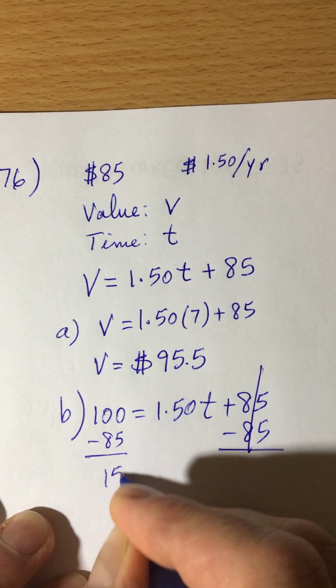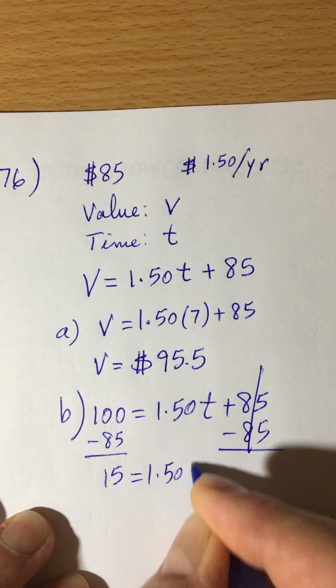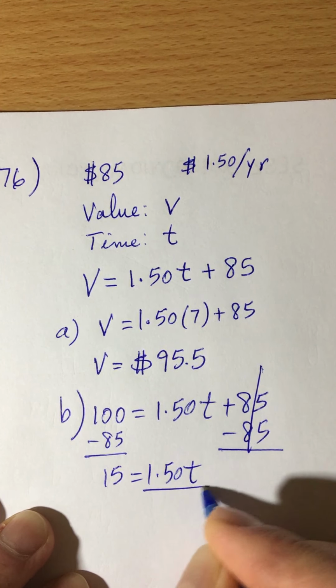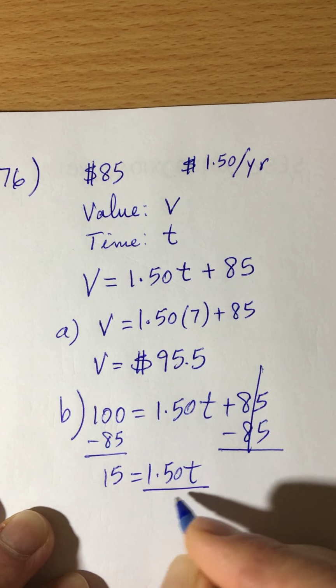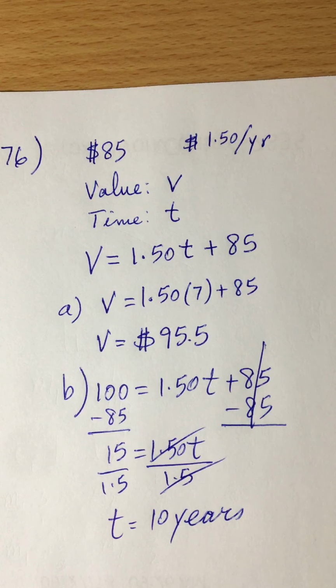Cancels. So you get 15 equals 1.5 T. And since 1.5 and T are being multiplied, you divide by 1.5. And voila, you get 10 years. So in 10 years, the value will be $100. And don't forget your units. The units for part A was dollars. Unit for part B was years.